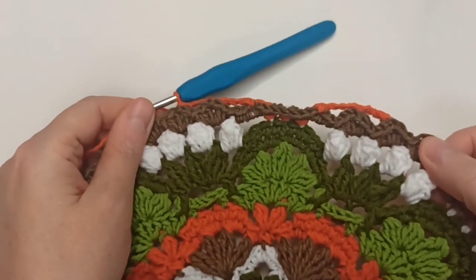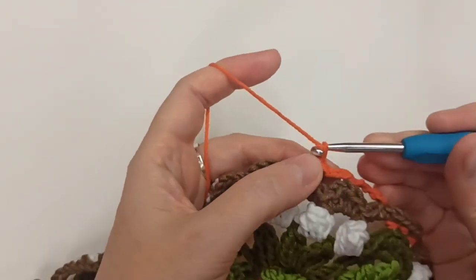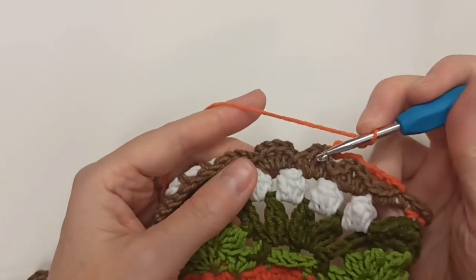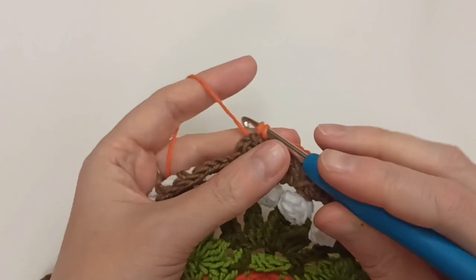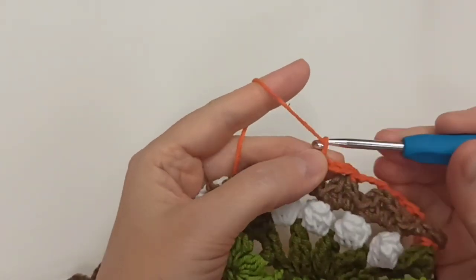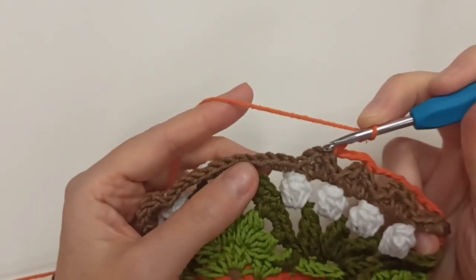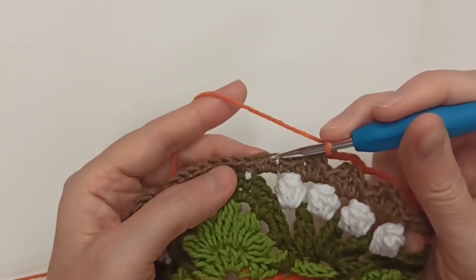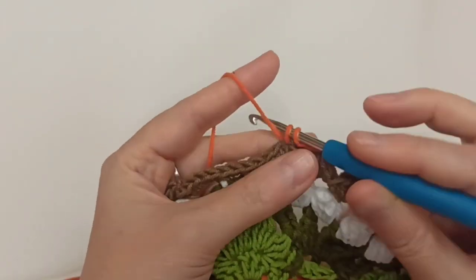Let's make one more together, and then you will continue all by yourselves. Chain 3. We skip next 5 stitches, 1 2 3 4 5, and in the next one, in the 6th one, back post single crochet. Chain 3. We skip next 5 stitches, 1 2 3 4 5, and in the next one, in the 6th one, which is the 3rd single crochet out of 4 made in chain 3 space, single crochet.